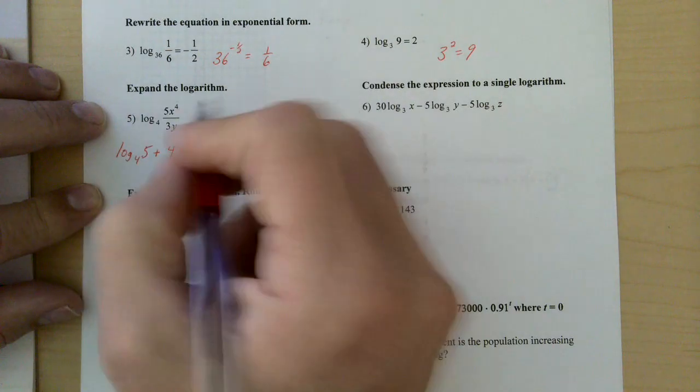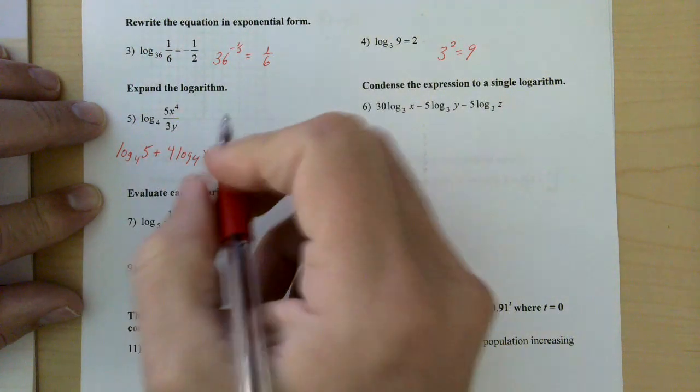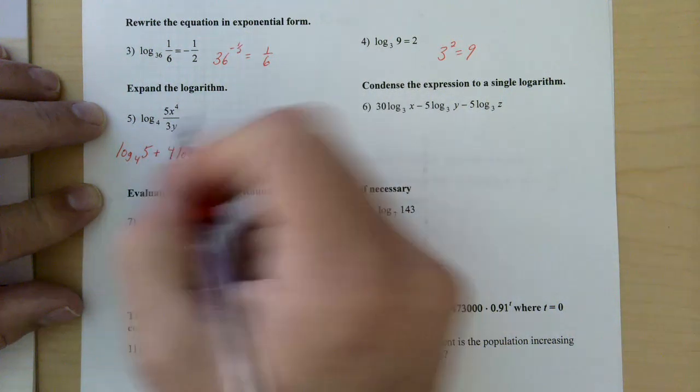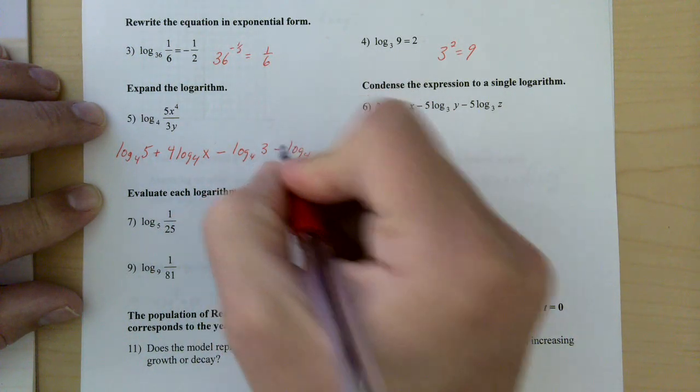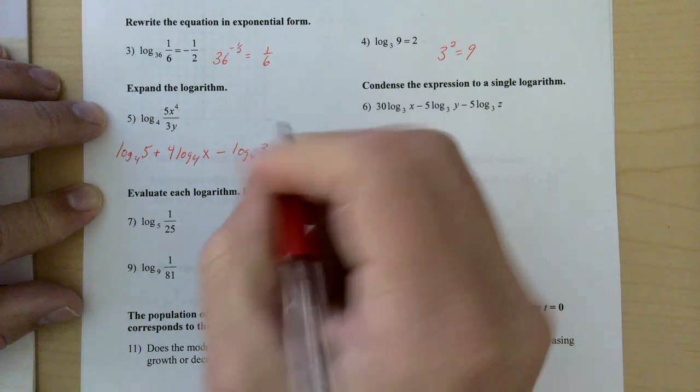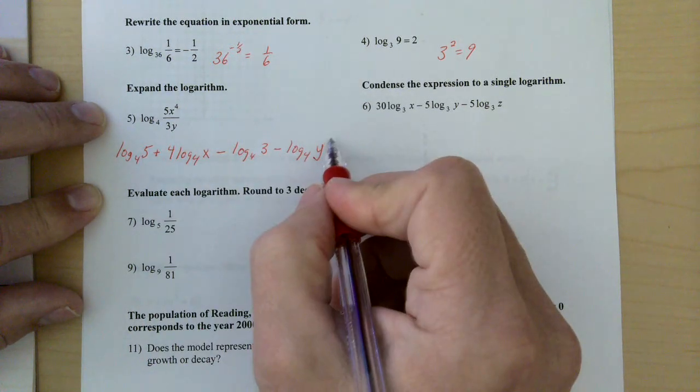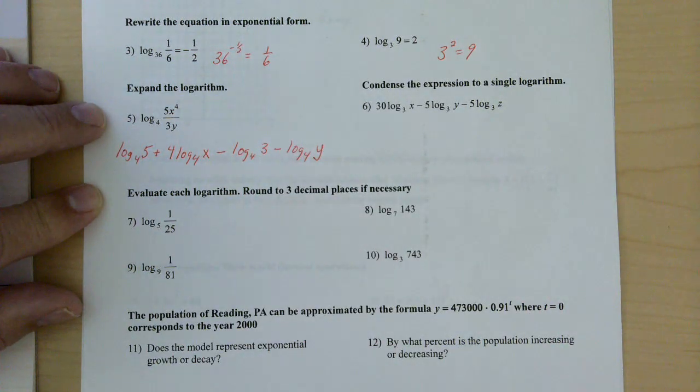Okay. Now the rest is in the bottom, so I need a minus sign. So the 3's in the bottom, so log base 4 of 3. And finally, the y is in the bottom. Okay, and again, if any of these had powers, that power would just go in front of the log.